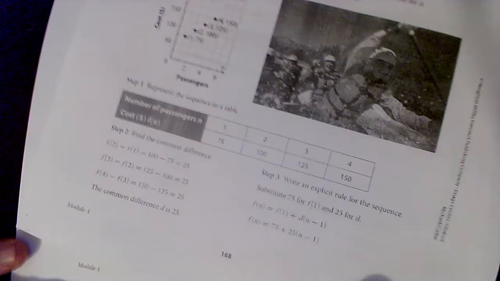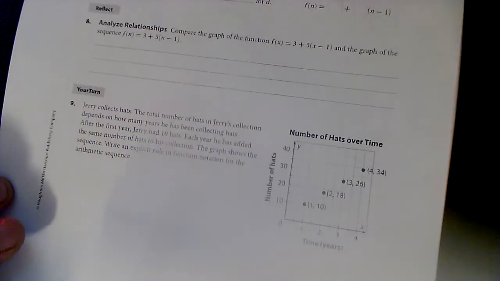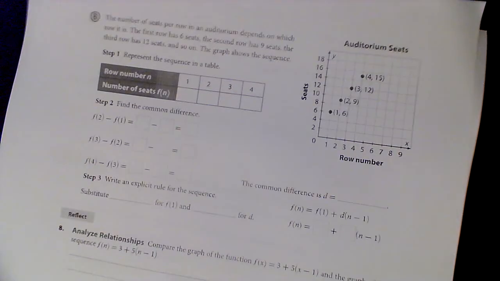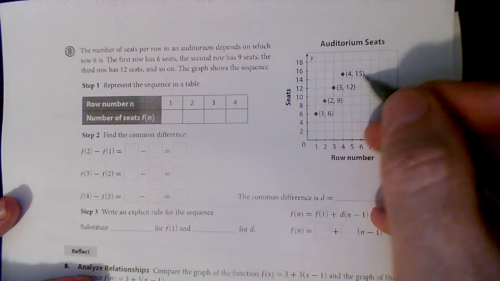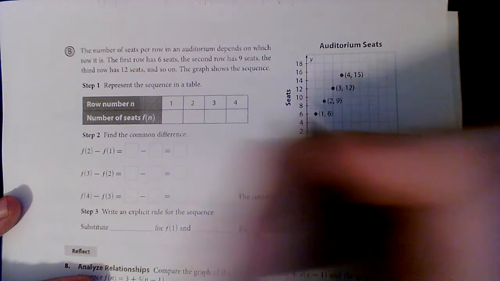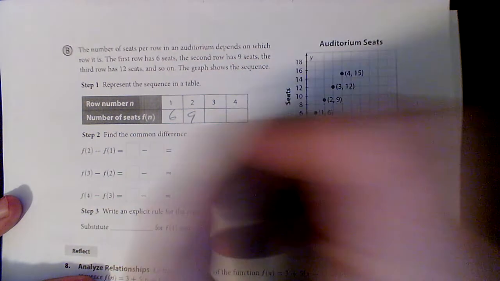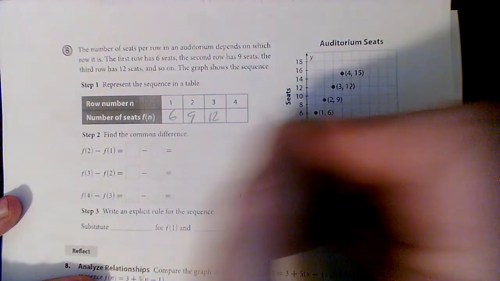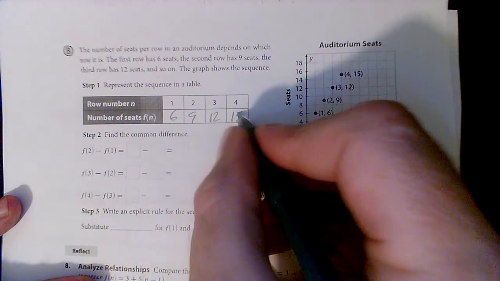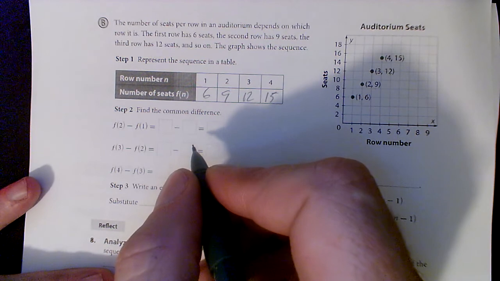We're going to come down here. There's an example. I want you to look at the example, but we're going to skip to 169 and do this one. So here we go. Look. We're going to write a rule for this. First we write our numbers. That's 1, 6, which is right here. 2, 9 is right here. 3, 12 is right here. 3 and 12, and 4 and 15. I can find my difference, but we're going to do it every possible way.